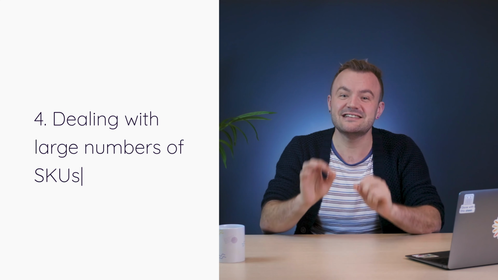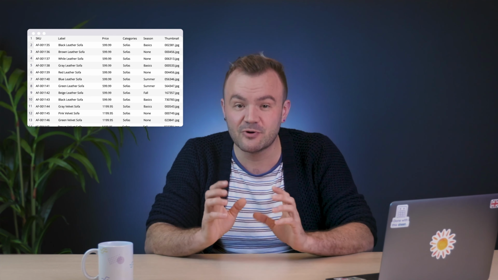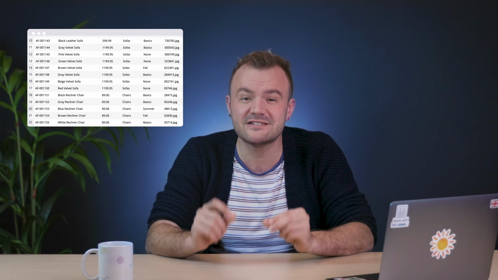Number 4, dealing with large numbers of products, or SKUs. If you've only got a few simple products, then storing their information in a spreadsheet might not be the worst idea. However, as soon as your catalog starts growing, you're bound to notice that the technical capabilities of spreadsheets are pretty limited when it comes to handling large quantities of SKUs and their associated data. First up, there's the simple issue of loading times. Depending on the software, you might find it takes whatever program you're using a while to open your database when you've got a large number of products.